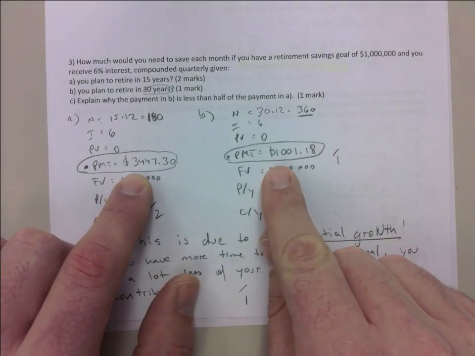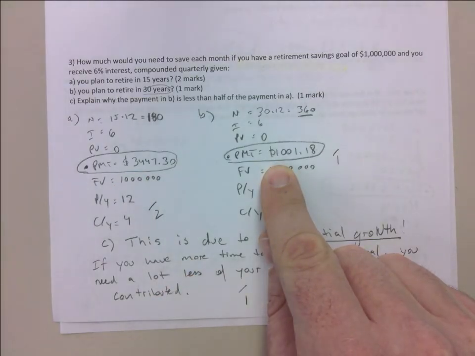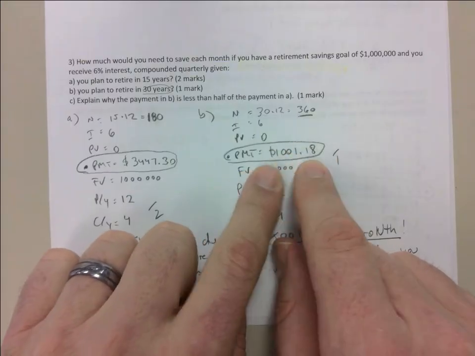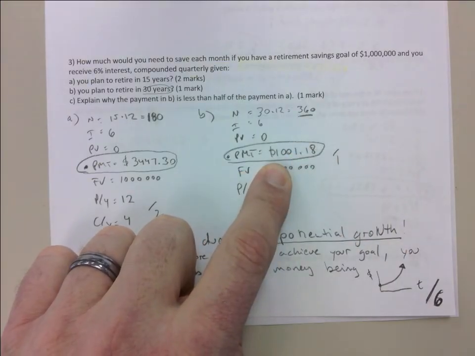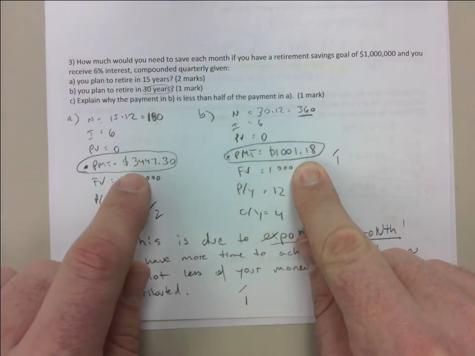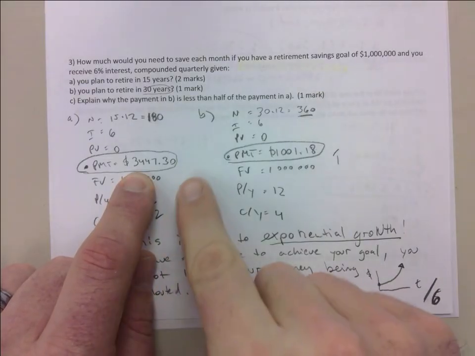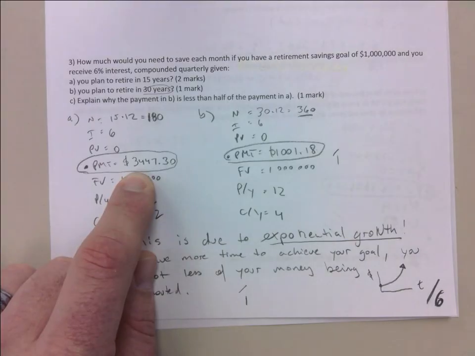If you want to have the same $1 million, if you have 30 years to save that up, you only have to put away $1,000 every month. If you only have 15 years to make the same goal happen, you have to more than triple the contributions.